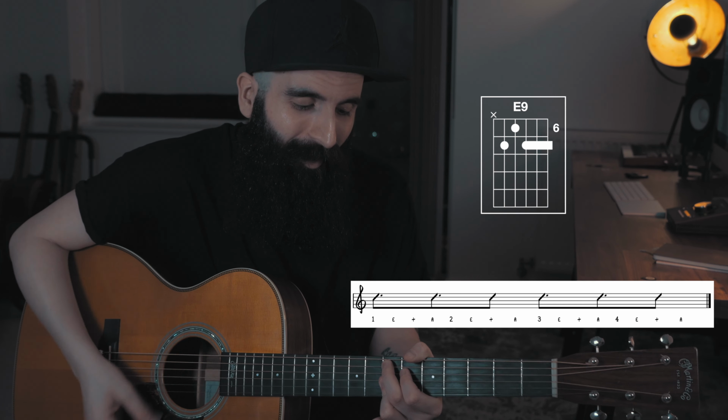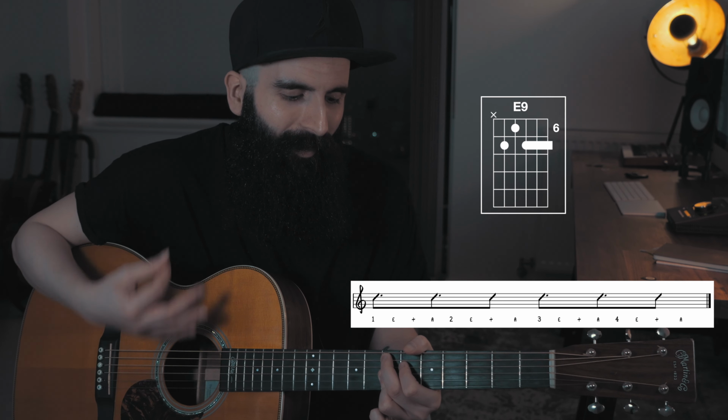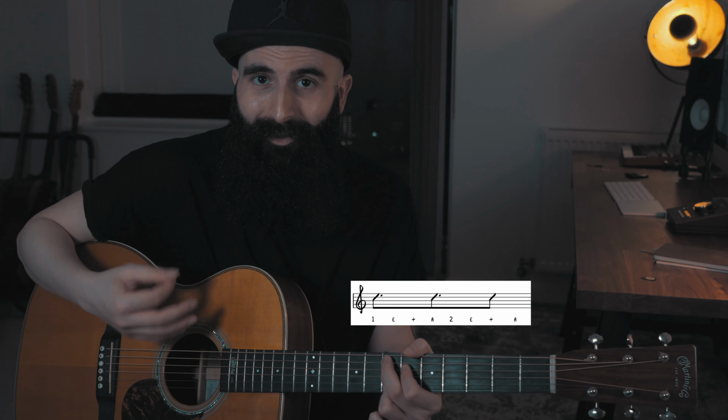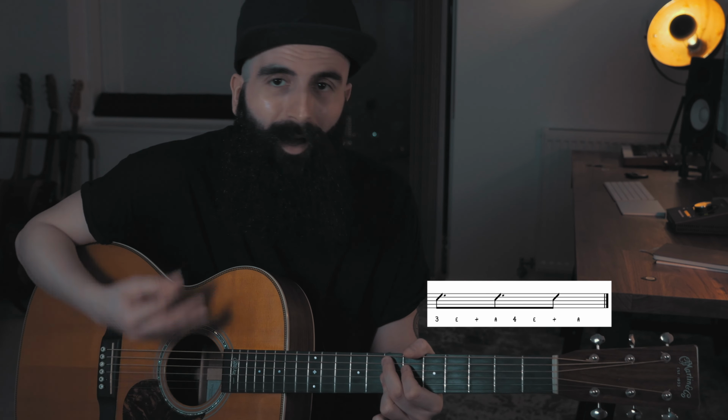Obviously, because we are in sixteenths, we will need the 3-3-2 syncopation twice to fit into a 4/4 bar. 1 e and a, 2 e and a, 3 e and a, 4 e and a. You basically get 1 e and a, 2 e and a, and you repeat the same with 3 e and a, 4 e and a.